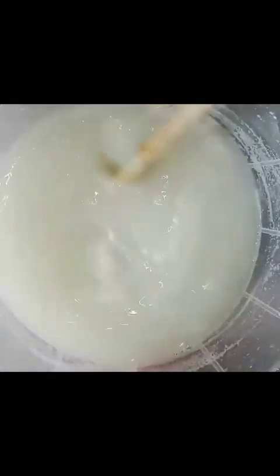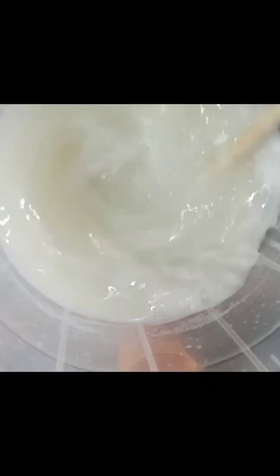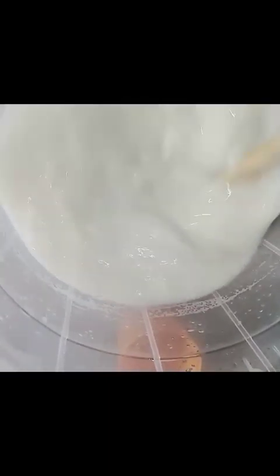Alright, it's been 10 minutes. So you can now turn in your dissolved caustic soda. As you are turning in, you are stirring it. You can see the color is already changing to white. So as you are turning, you are stirring it.